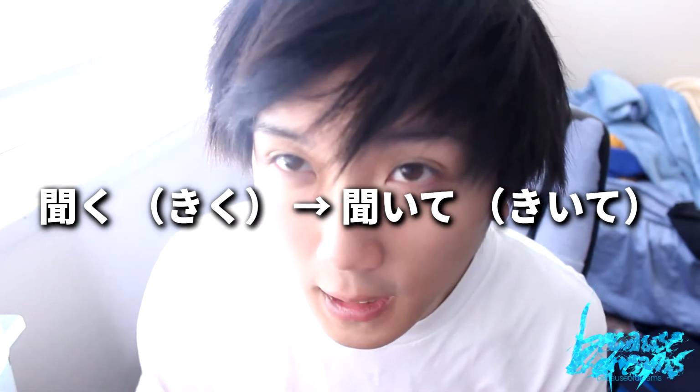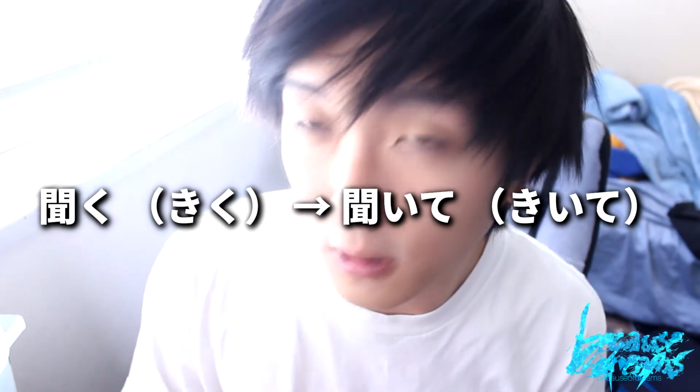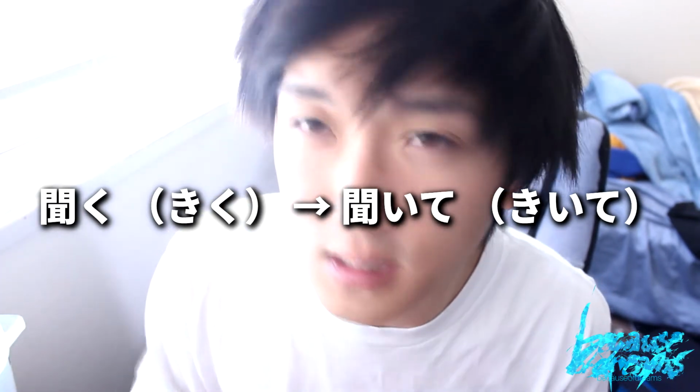For the next one, we have the verb kiku, which is to listen. There's a ku at the end. We're going to drop that and replace it with ite, so it is kiite. And notice that there are indeed technically two i's in that if you translate that into English.